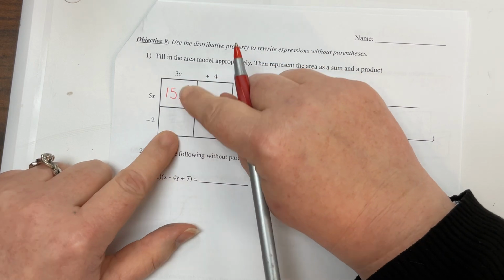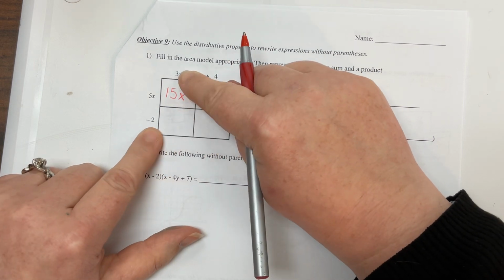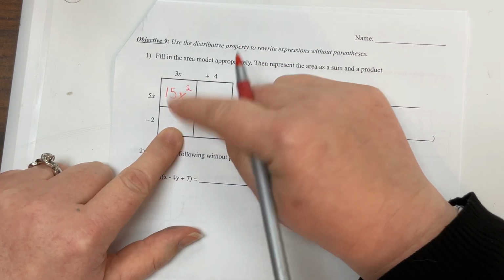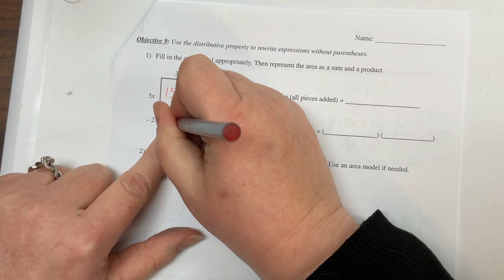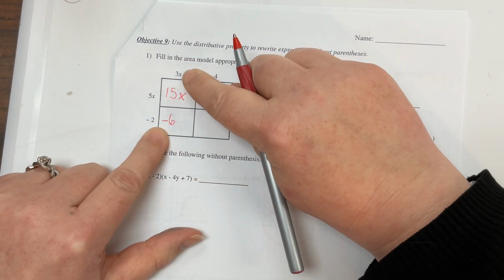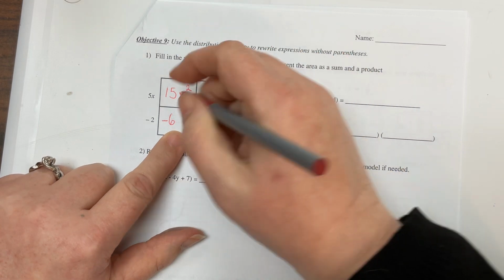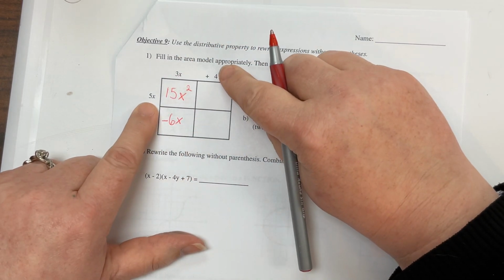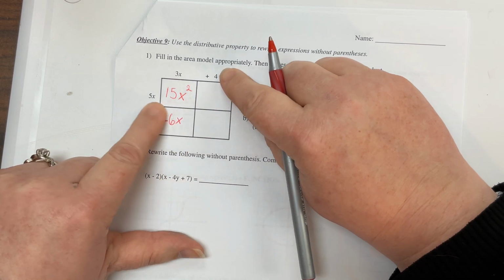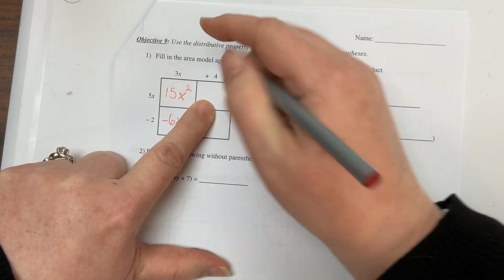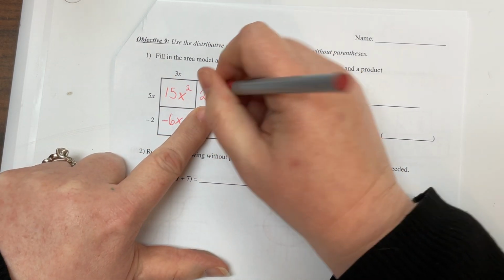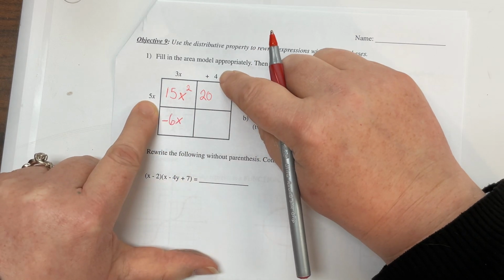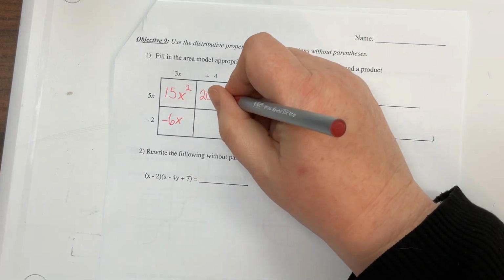Now these two go in this box. -2 times 3 is -6. Do I have x's? Yep, just 1. All right, next. 5 times 4 goes in this box. That is 20. Do I have x's? Yep, just 1.